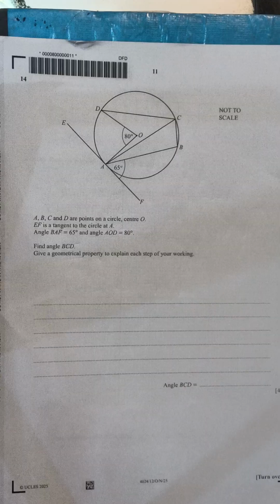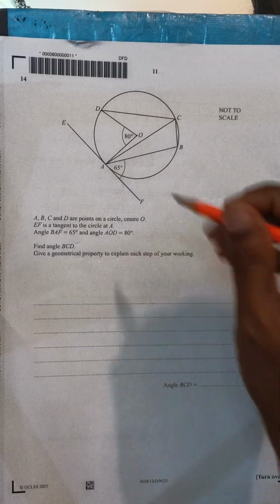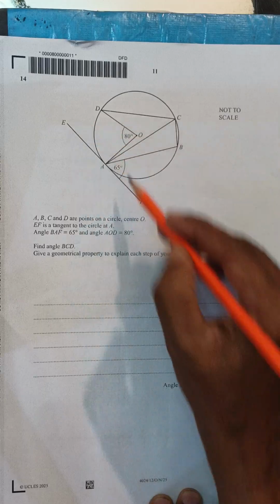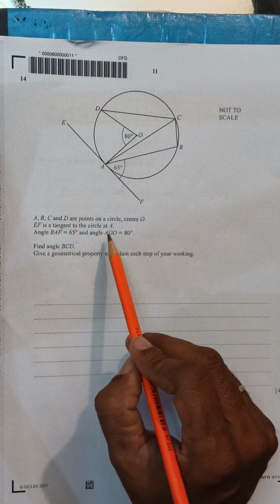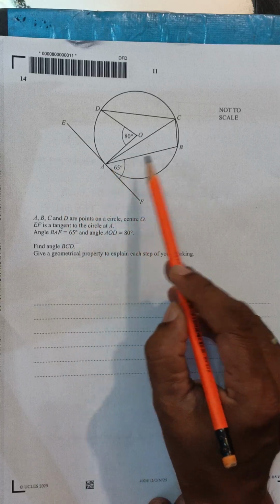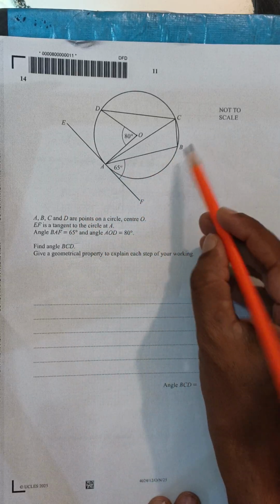Now look at this question. You can observe it yourself as well. A, B, C and D are points on the circle with center O. EF is a tangent to the circle at A. AB is a chord, and it makes an angle of 65 degrees with the tangent.